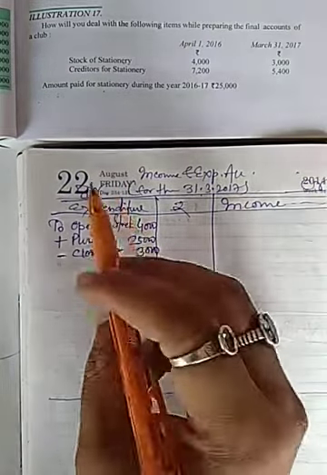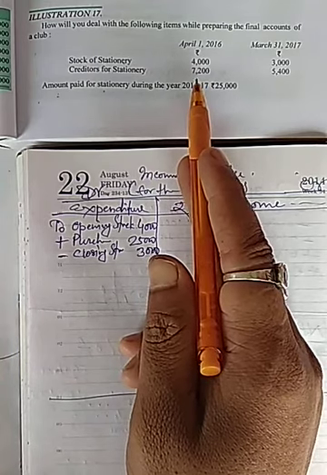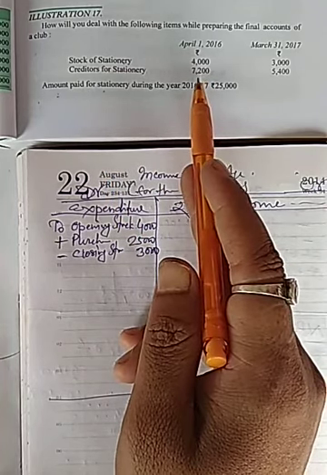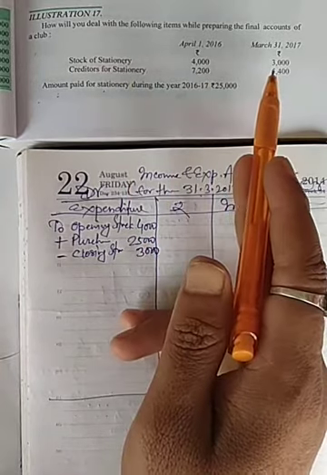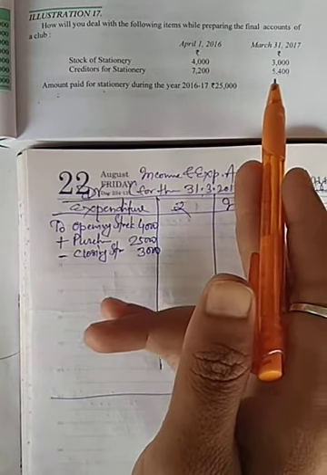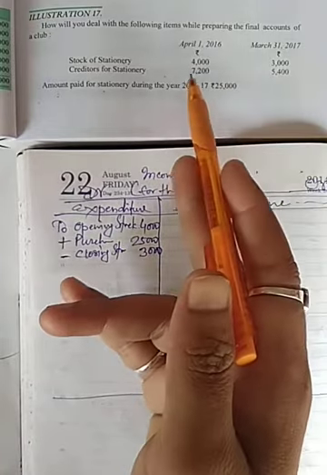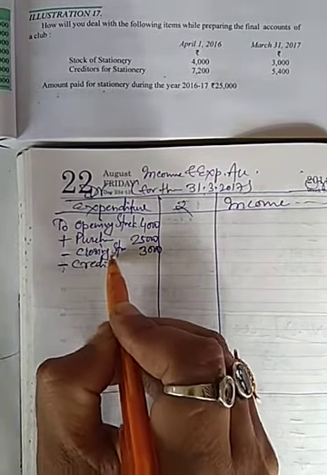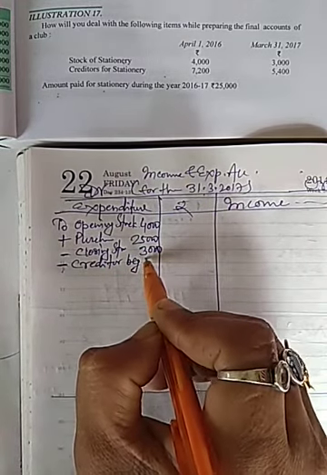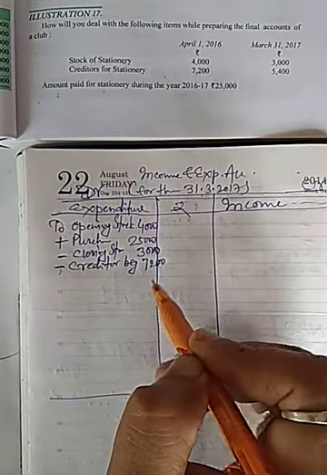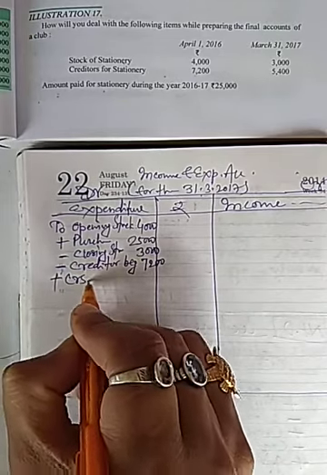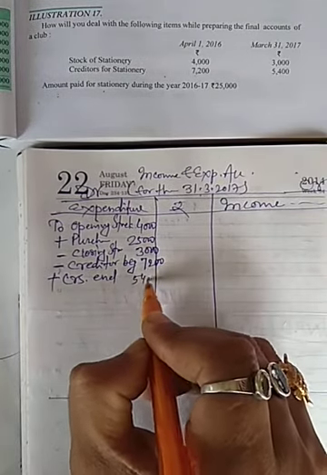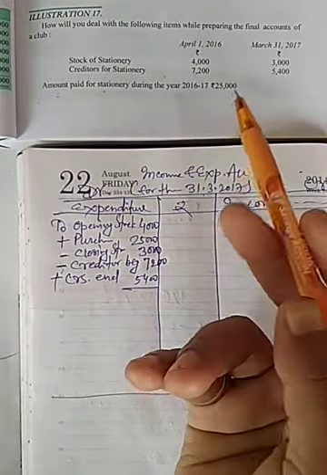Now the creditor for stationery is also given, 7,200. I have said that it will be treated just as we treated outstanding subscription at the end of the year and the beginning of the year. So the beginning of the year creditor will be deducted. So I will deduct creditors at the beginning of the year, given as 7,200. Now add creditors at the end of the year, given as 5,400. Nothing else is given in the question.